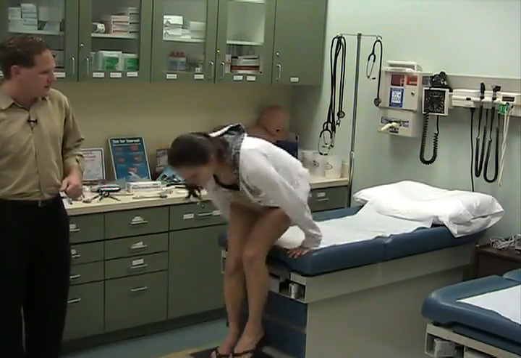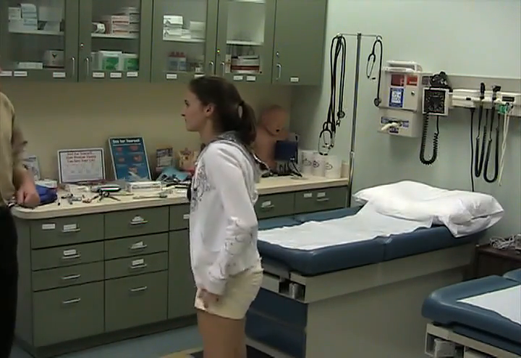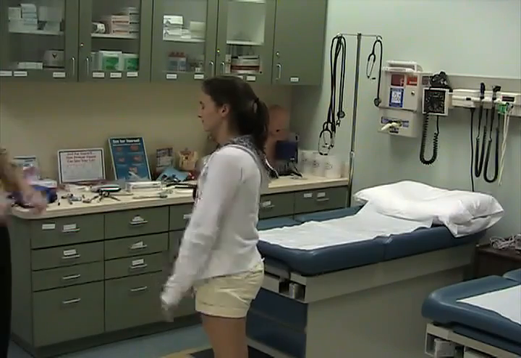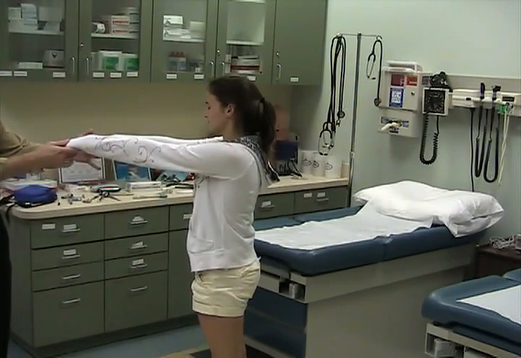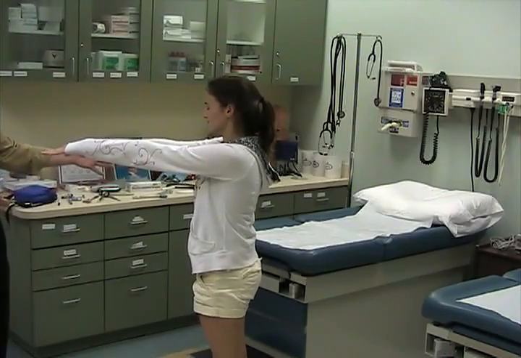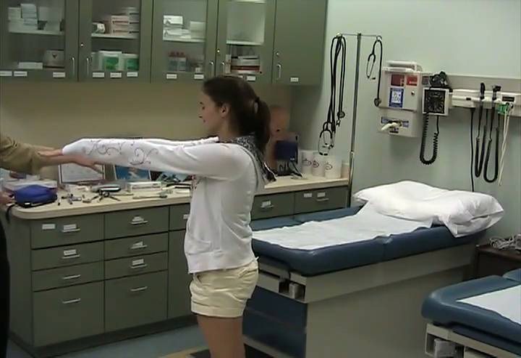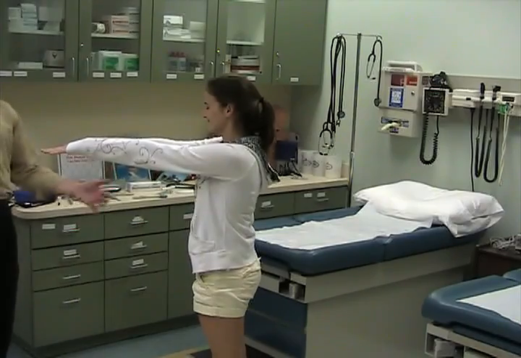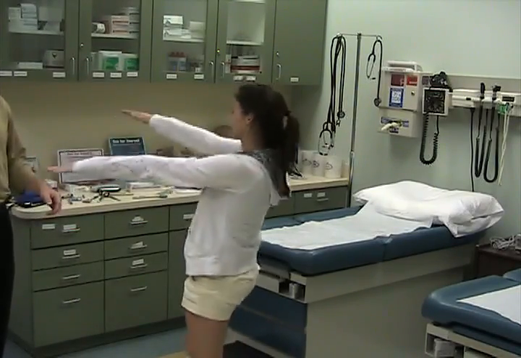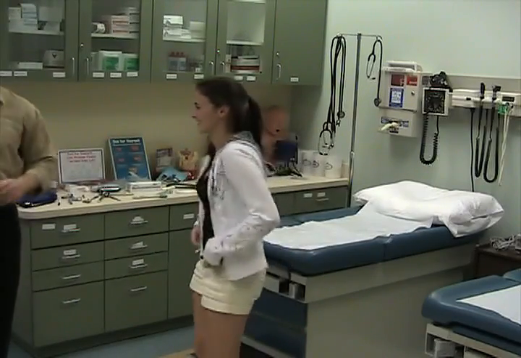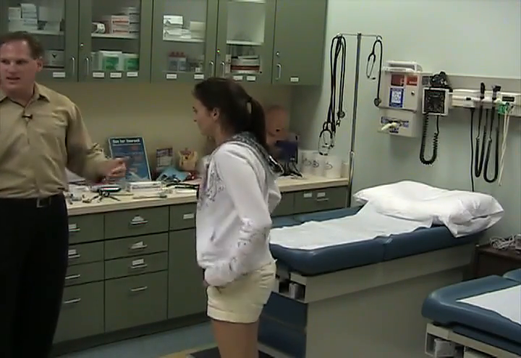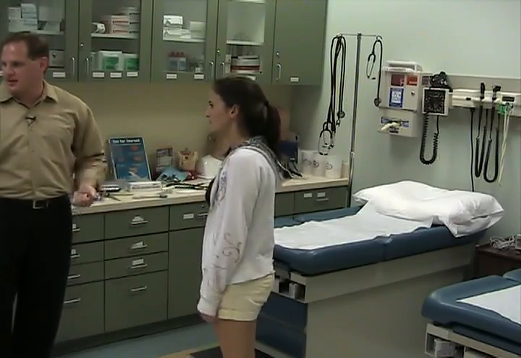Now we're going to do balance. So go ahead and stand up, please. And the first thing I want you to do is I want you to close your eyes and hold your arms out. All right, now I want you to stay balanced. All right, so if she started swaying and fell, that would be called a positive Romberg. As long as she's staying in place, that's called a negative Romberg.